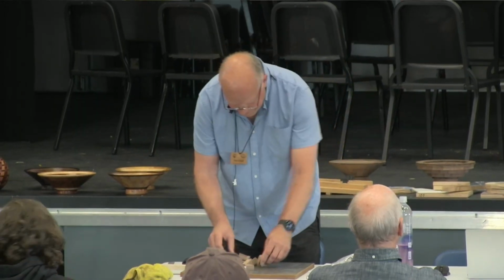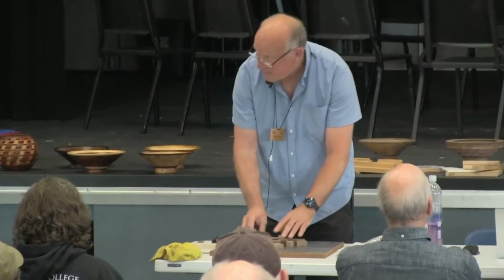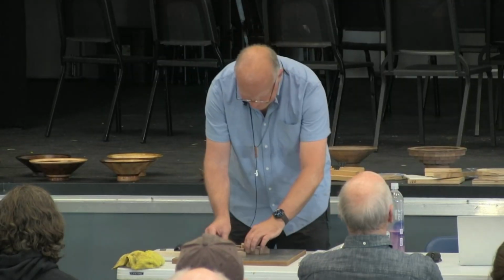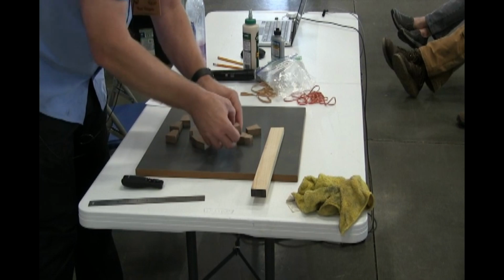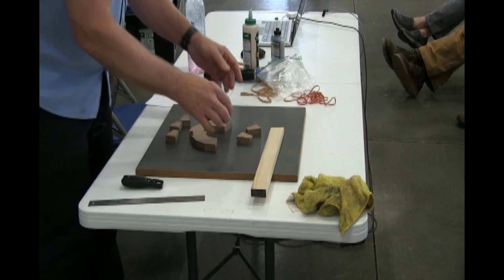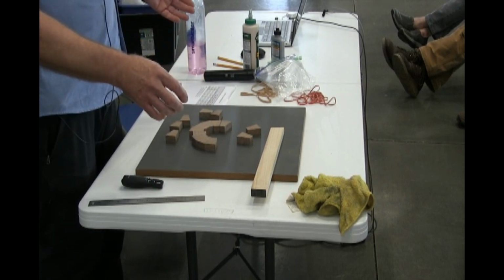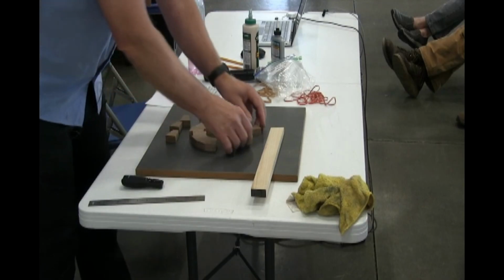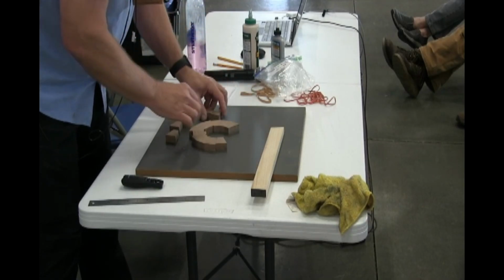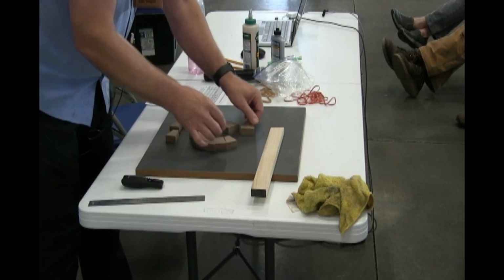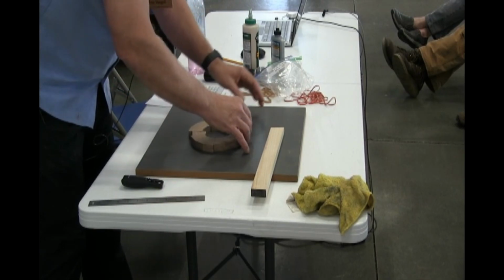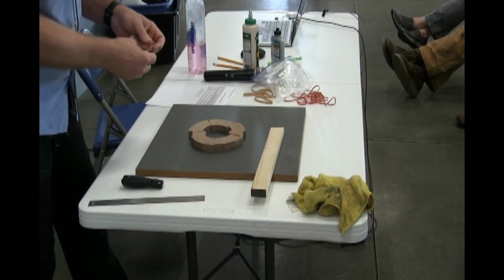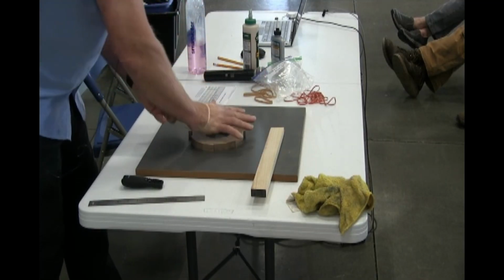So I have 16 segments here. And sometimes it changes during the day too with the humidity, believe it or not. So the people that are able to do this repeatedly, without having to do anything, they always get dead accurate miters. It just amazes me.